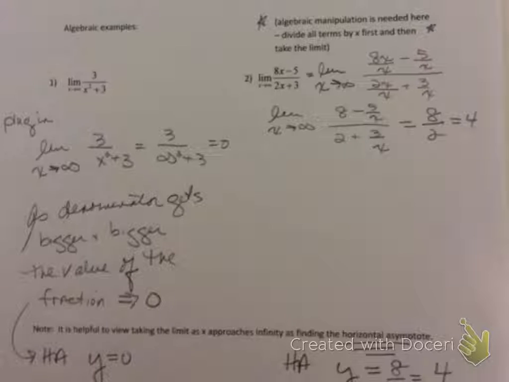So in the limit, 3 over a million or 3 over 100 million or 3 over 100,000 million is pretty much 0. So in the limit, as the function 3 over x squared plus 3 has an x value that approaches infinity, the value of that function or of that limit will be 0. Okay, so basically that is your horizontal asymptote. Your horizontal asymptote is at y equals 0.